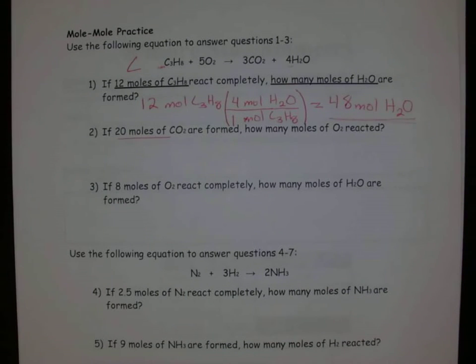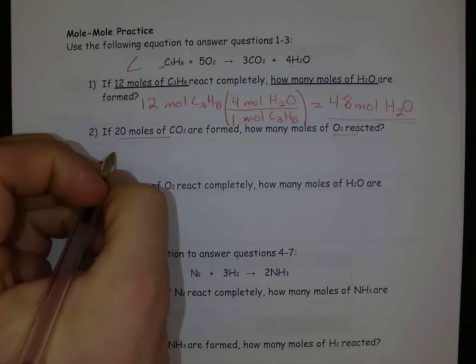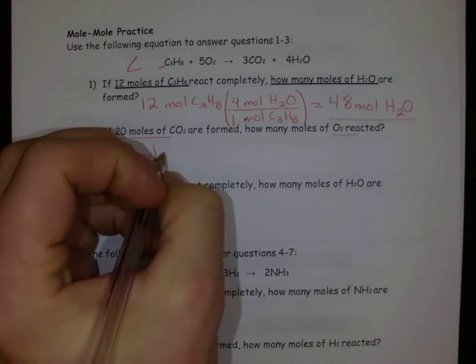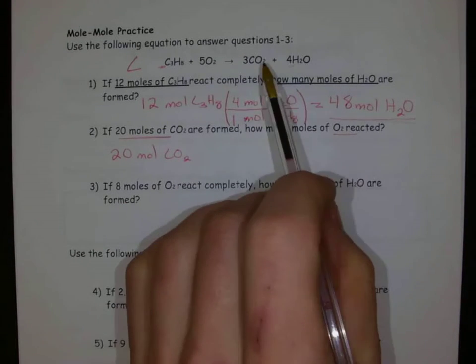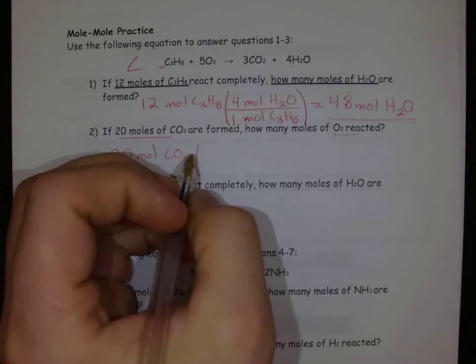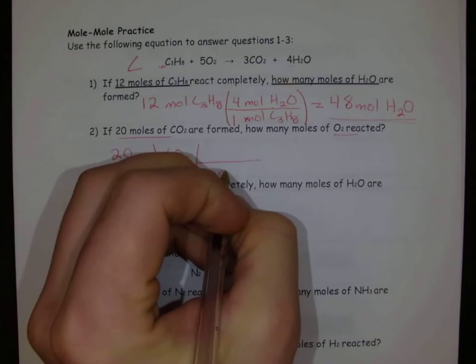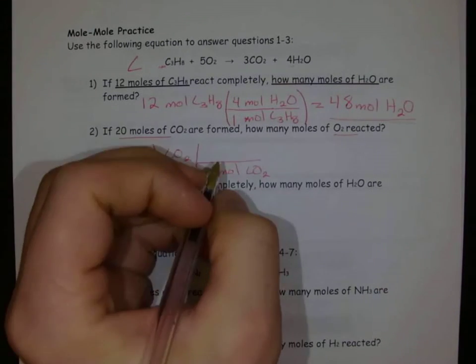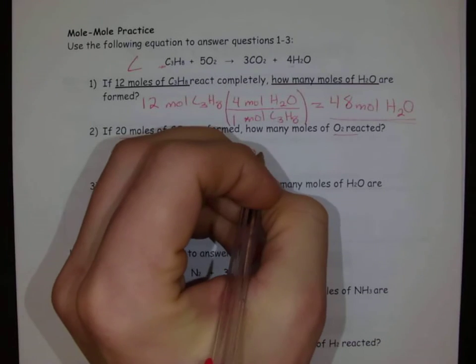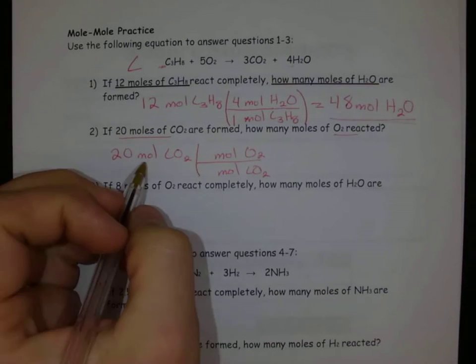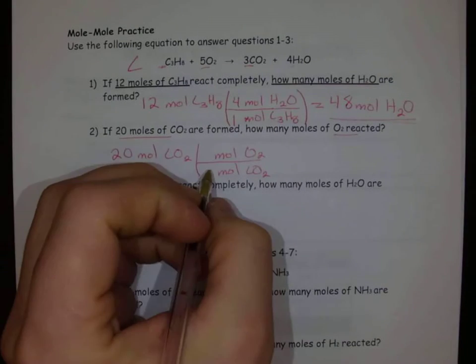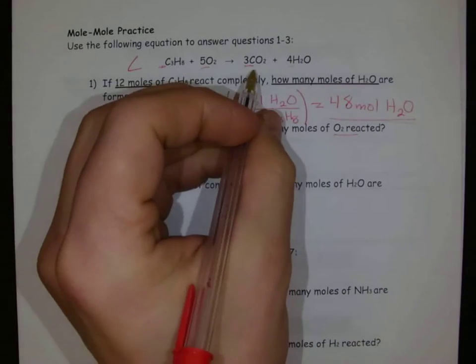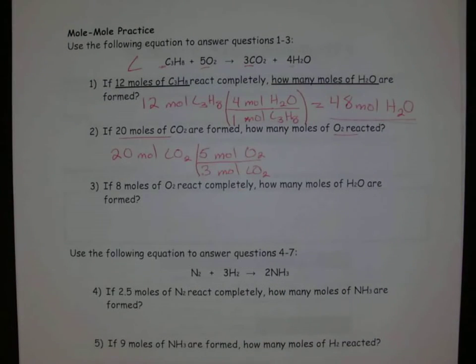If 20 moles of CO2 are formed, how many moles of O2 reacted? Okay, so I have 20 moles of CO2, and I want to get to moles of O2. Well, I can again use my mole-to-mole ratio. Let's put a conversion factor on there. I have moles of CO2, and I want to get to moles of O2, right? Well, my numbers that are going to go in here come from my equation. I know that 3 moles of CO2 get produced by 5 moles of O2.